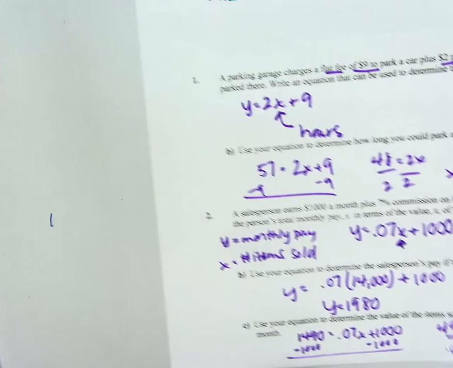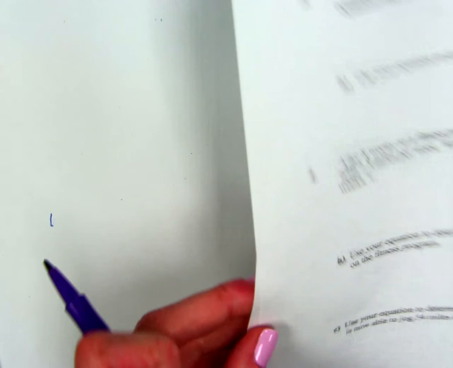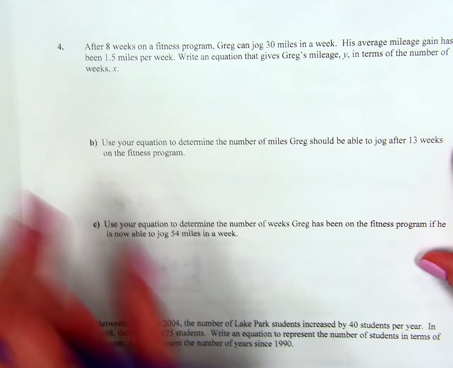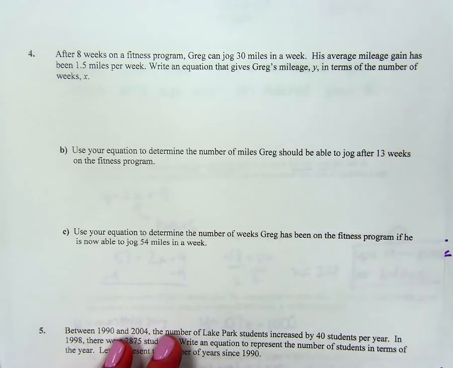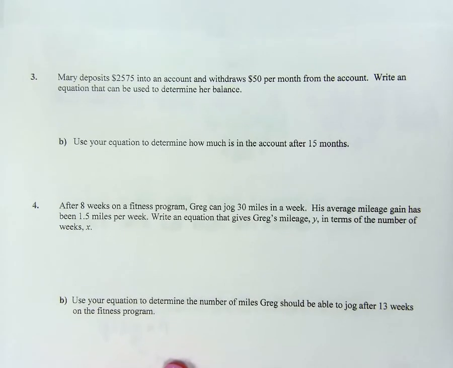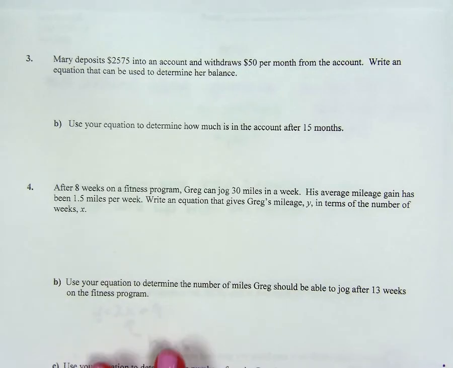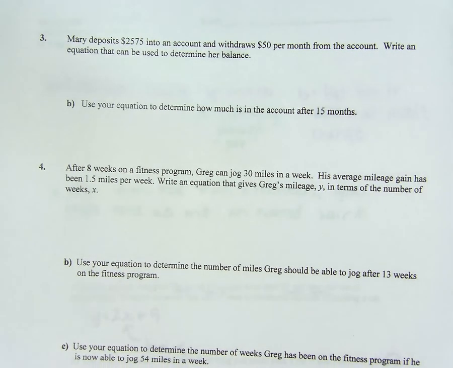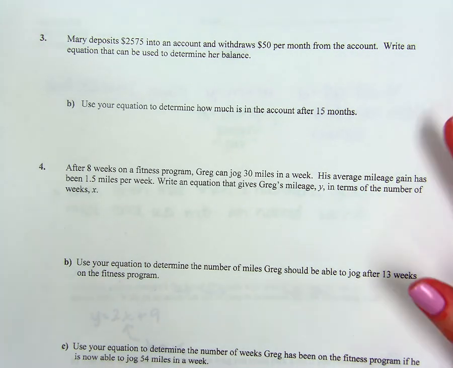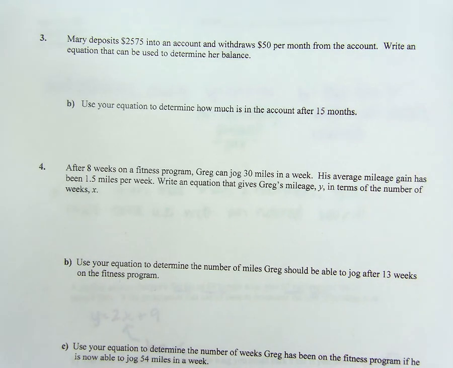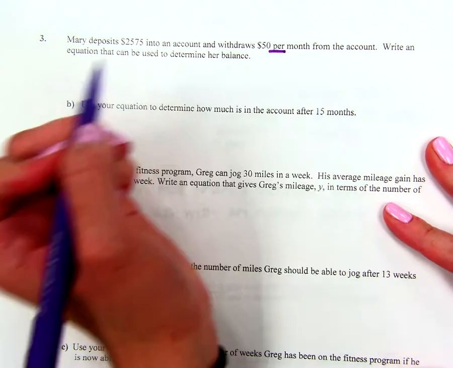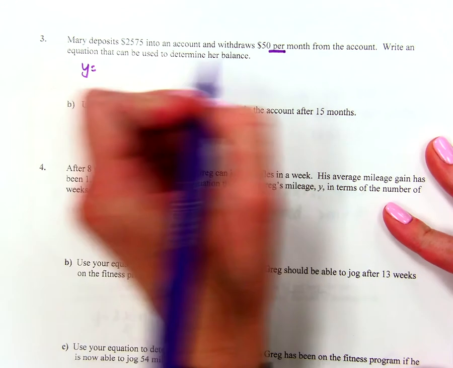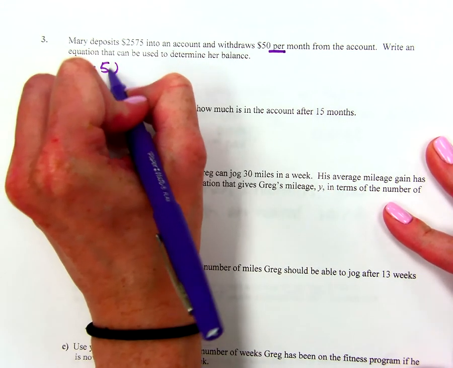So there's two examples, 1 and 2. Let's take a look at number 3. So 3 says, Mary deposits $2,575 into an account and withdraws $50 per month from the account. Write an equation that can be used to determine her balance. So we're going to use our y equals mx plus b again. So we have that keyword per. So y equals, that per is going to be 50.